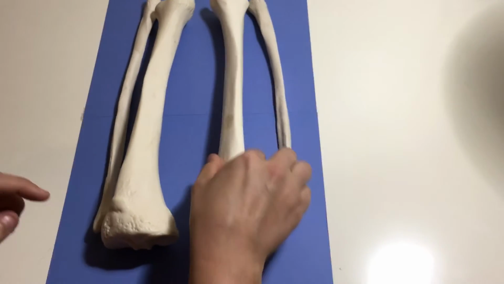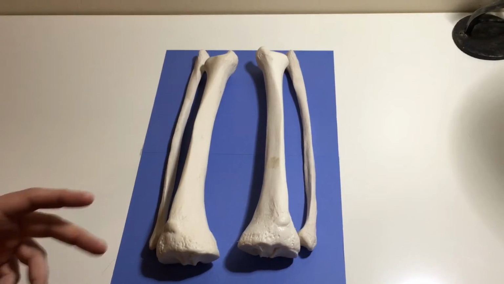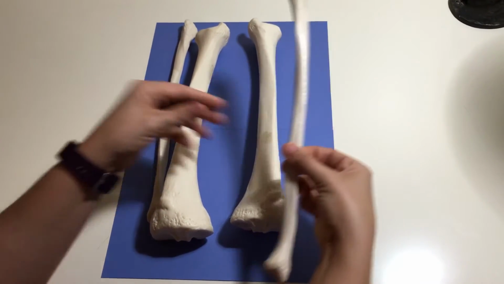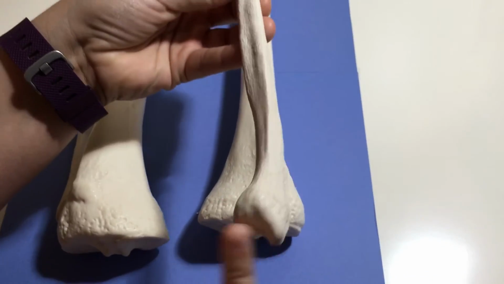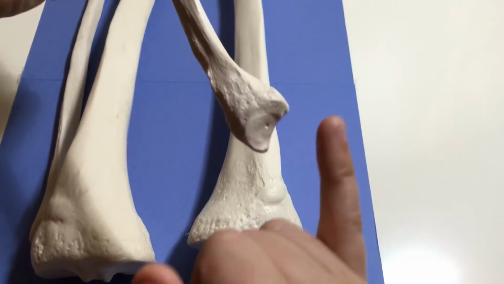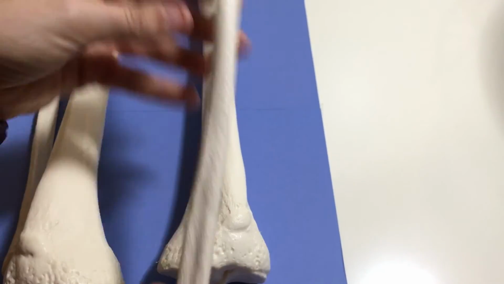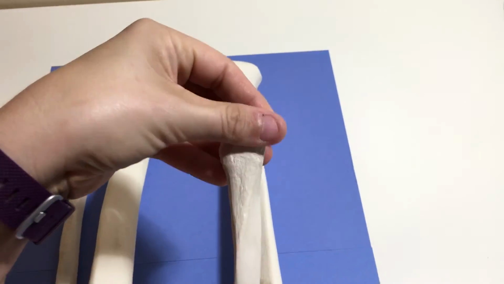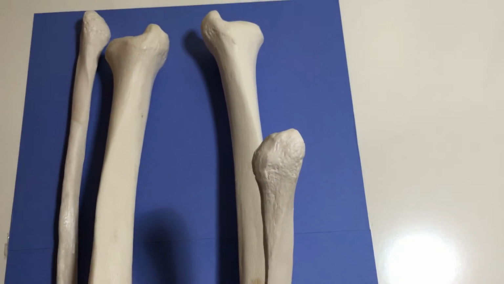Let's go ahead and talk about the fibula now. There's not a whole lot that you have to be able to tell me about the fibula. If you look, you'll notice that one end has this concave region. I'll turn it to the side, it's a little bit easier to see. One end has this concave area, and the other end has this convex area. This is the lateral malleolus, so this is going to be the distal end of the fibula.